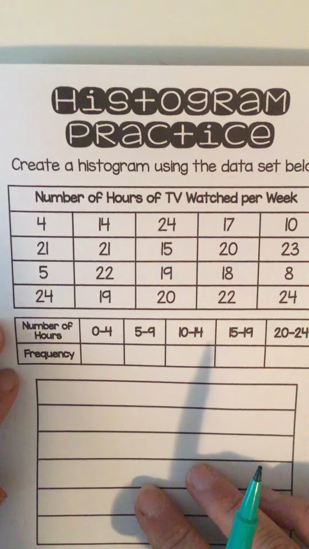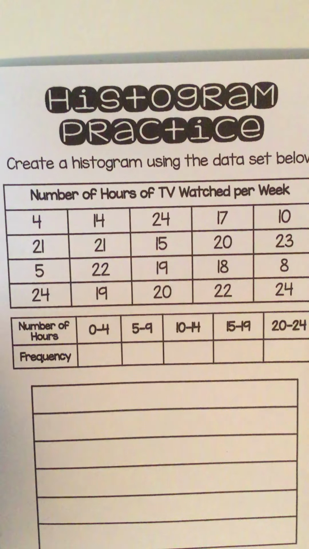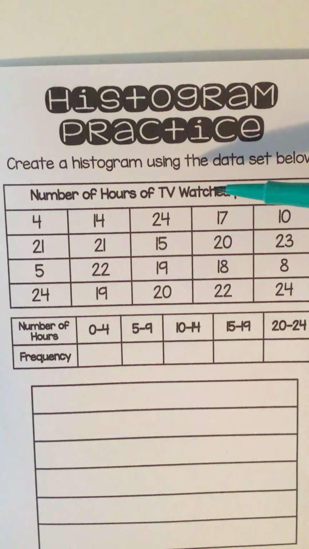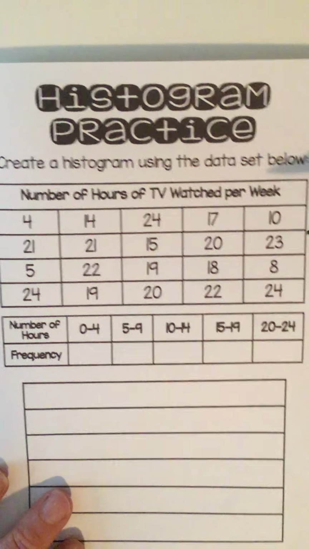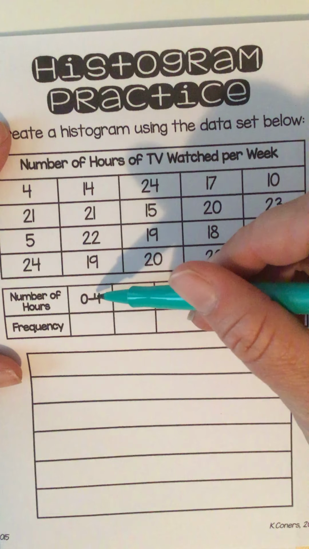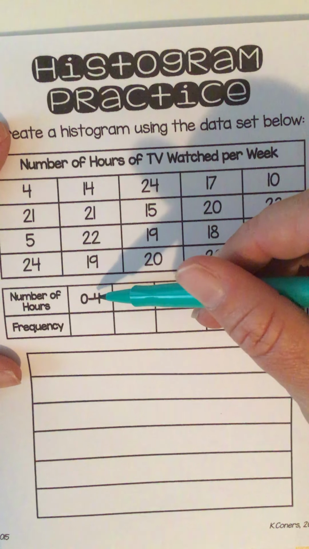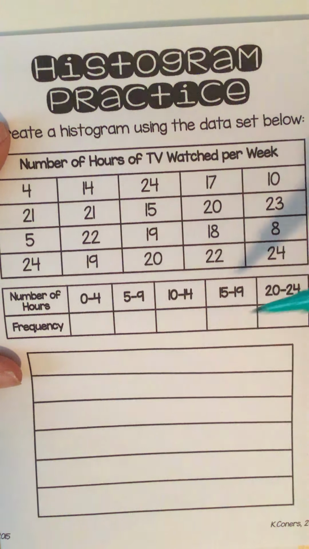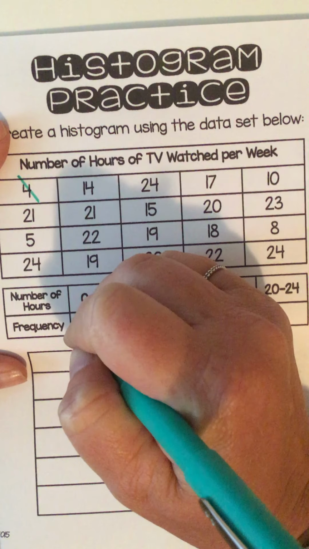All right, so you're going to be given a set of data, and you're going to have to create your histogram based off of this data. So here is the number of hours of TV watched per week. So we have a wide range. So what you need to go through is the frequency is 0 to 4. Okay, so 0 hours all the way to 4 hours and so on. So we need to find out how many are going to be in each one. All right, so we have 4, so 1 goes here.